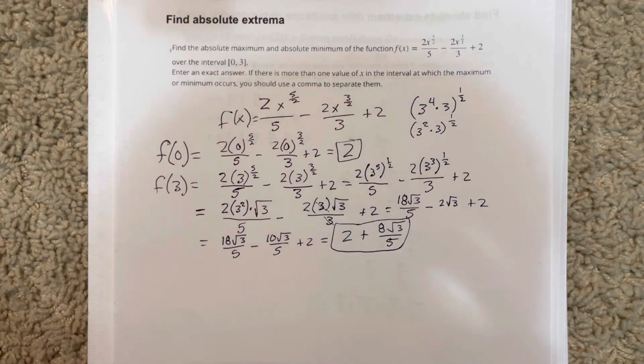I'm going to get the decimal for this. So we're going to take the square root of 3.